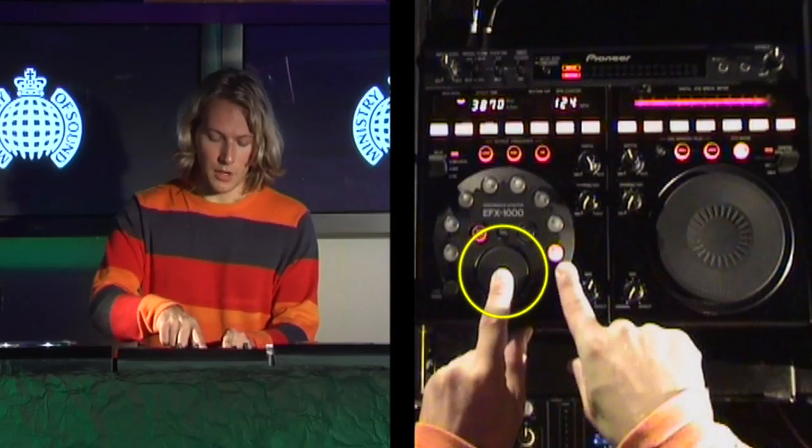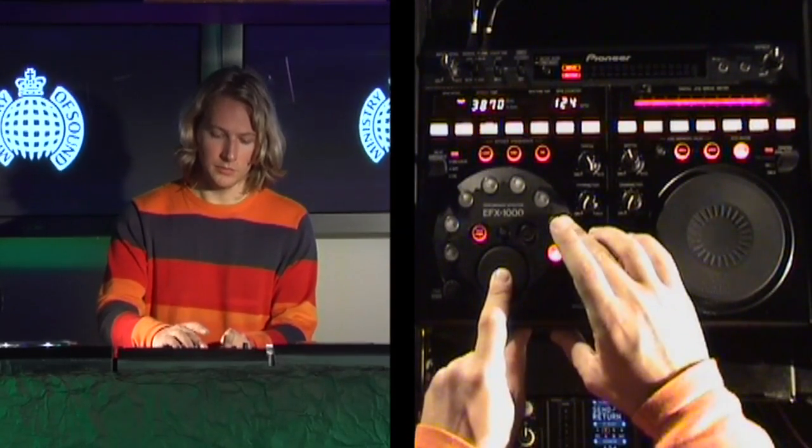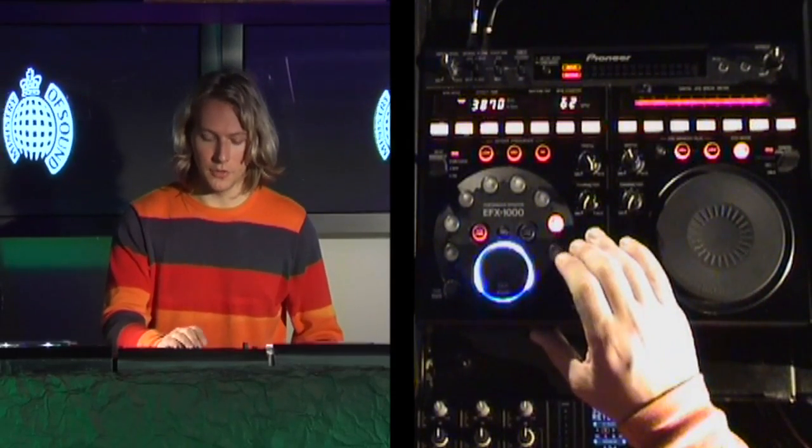What we can also do with a feedback loop is actually make it longer than 2 bars. We can make it 4 bars. If we hold our tap shift button, make sure we're on a 2 bar section, and then push our 1 bar button, the BPM will half. So it's now 62 instead of 124.